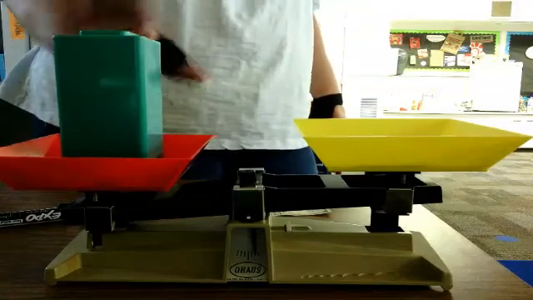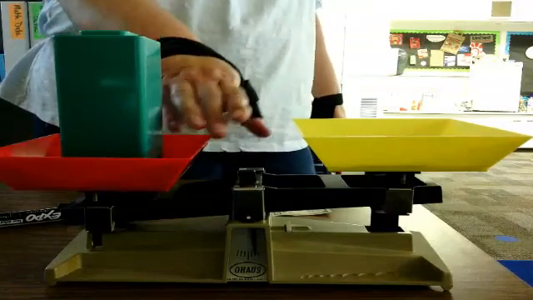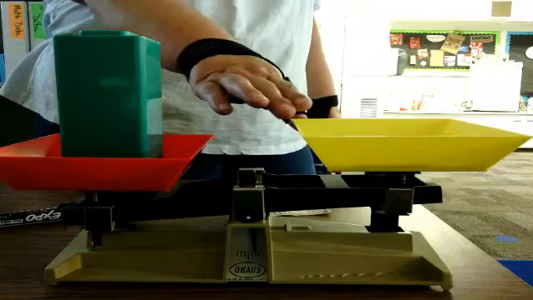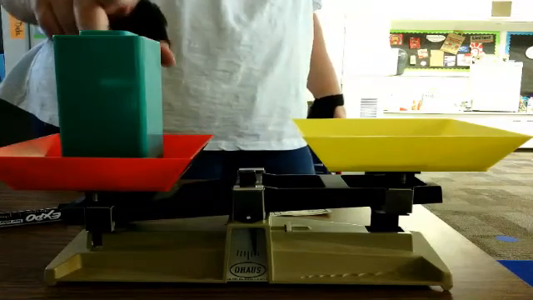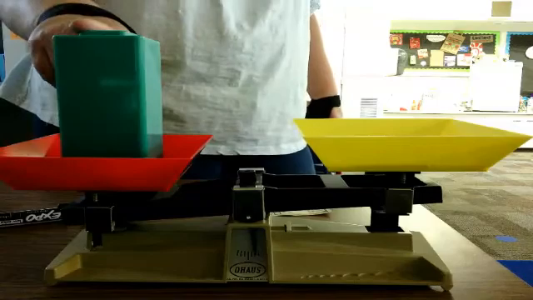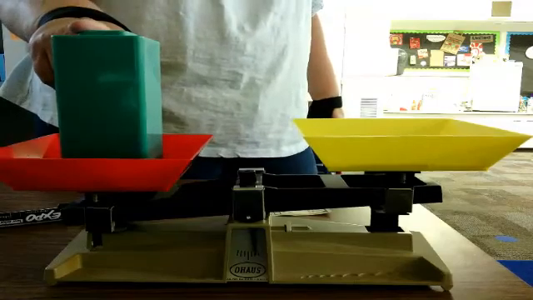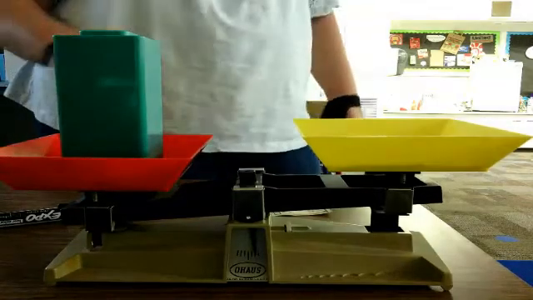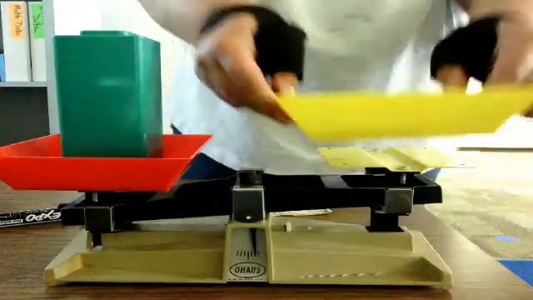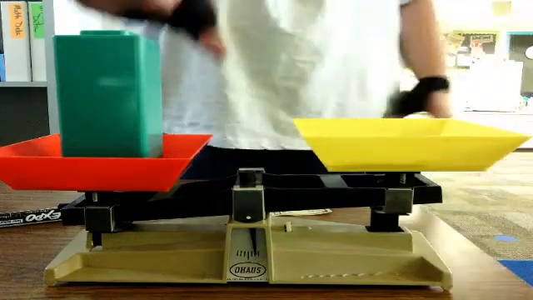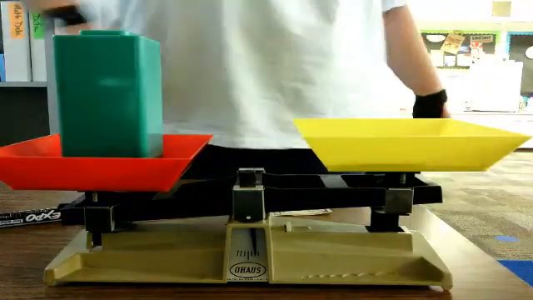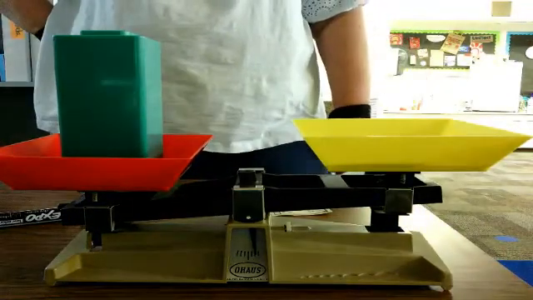The red pan, this one, sank. The yellow pan went up. That means that this is heavier or has more mass than my 10 paper clips. If you look in here, I have my 10 paper clips in there. This green block has more mass than my 10 paper clips.